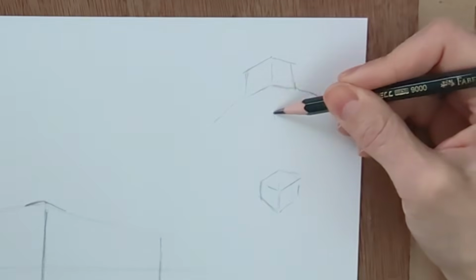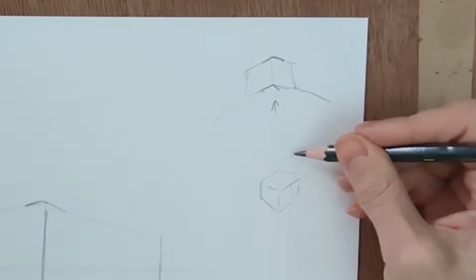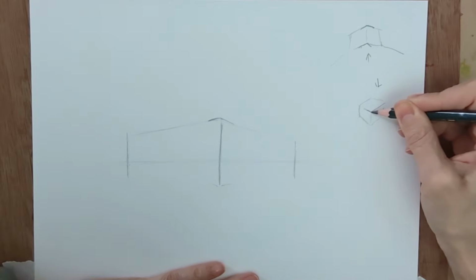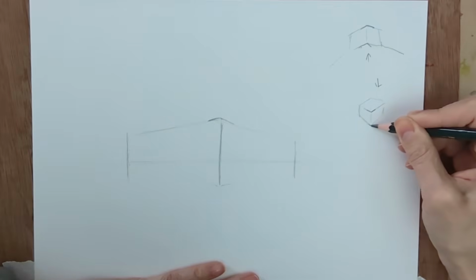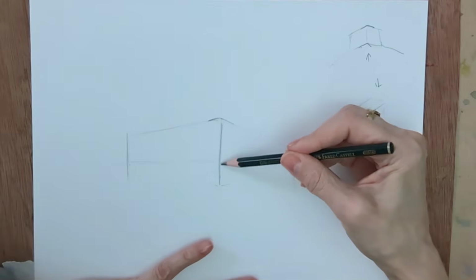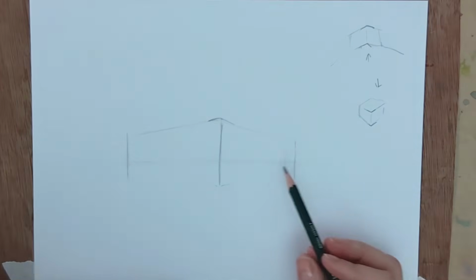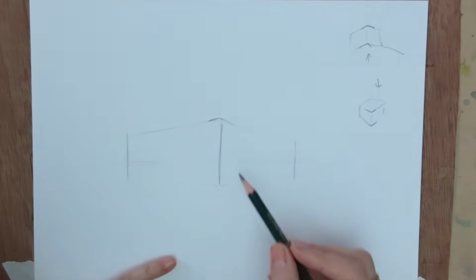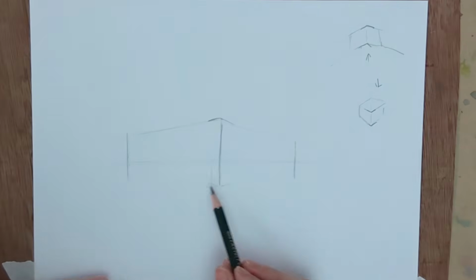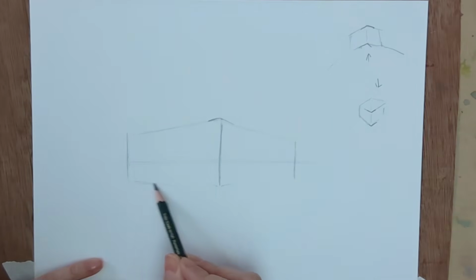So you see, looking up, the corners go up; looking down, the corners go down. Again, we're looking at that middle corner because this line here is where the house is closest to you, so we can see both walls here. So we're looking at two-point perspective, but we're not going to worry too much about plotting that. So we've then got something like this going on.